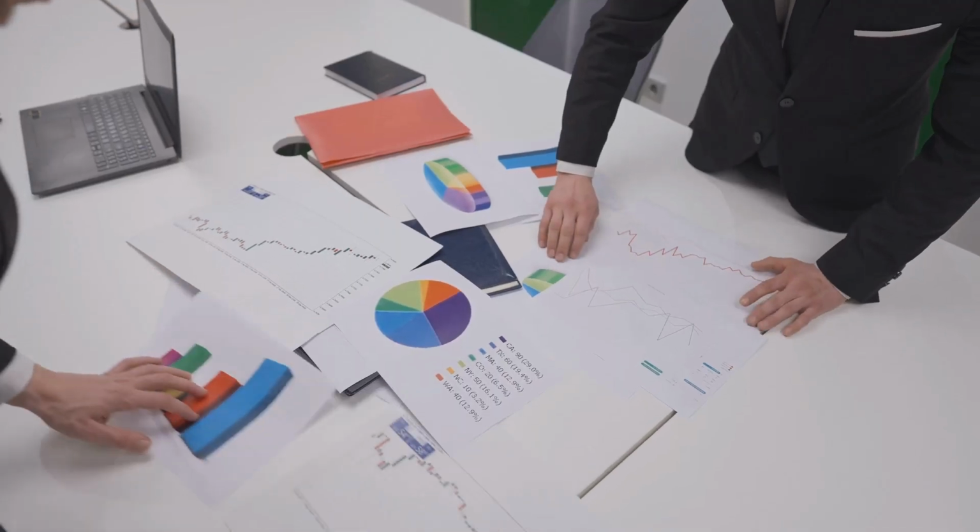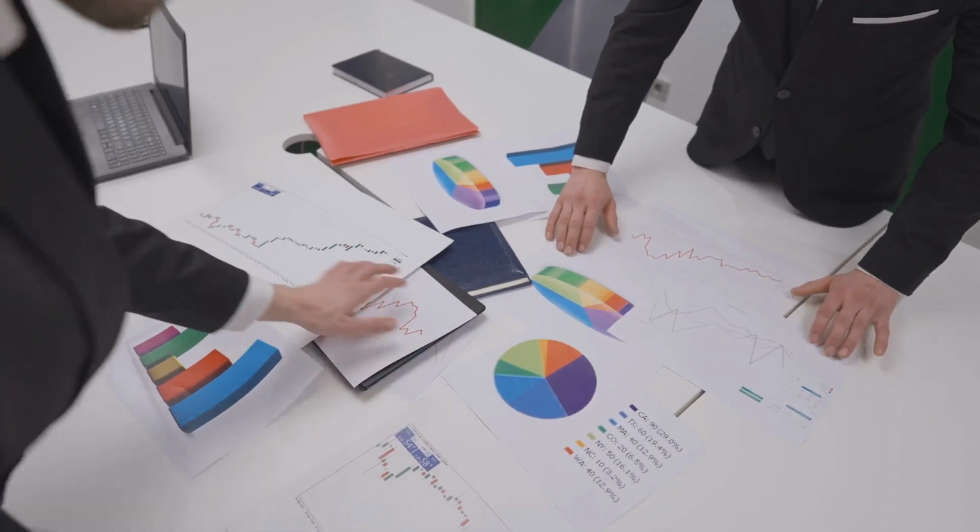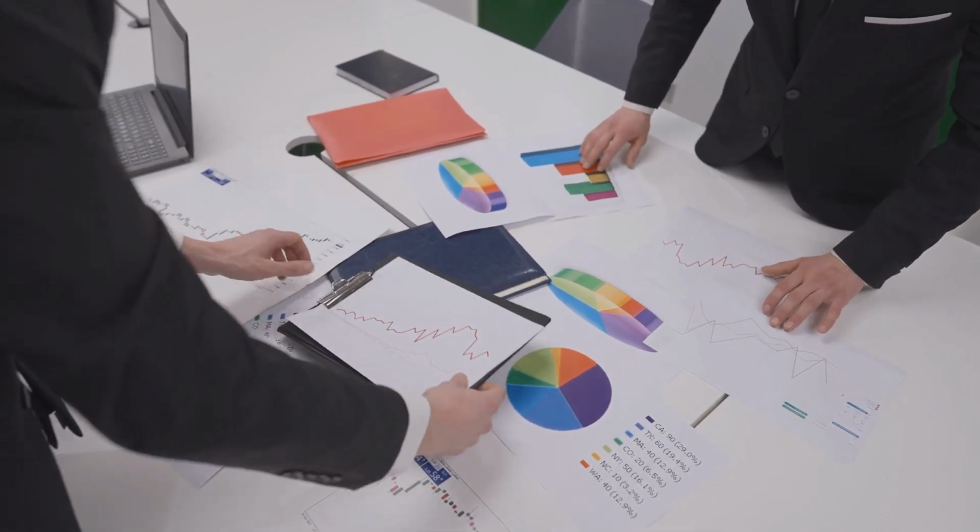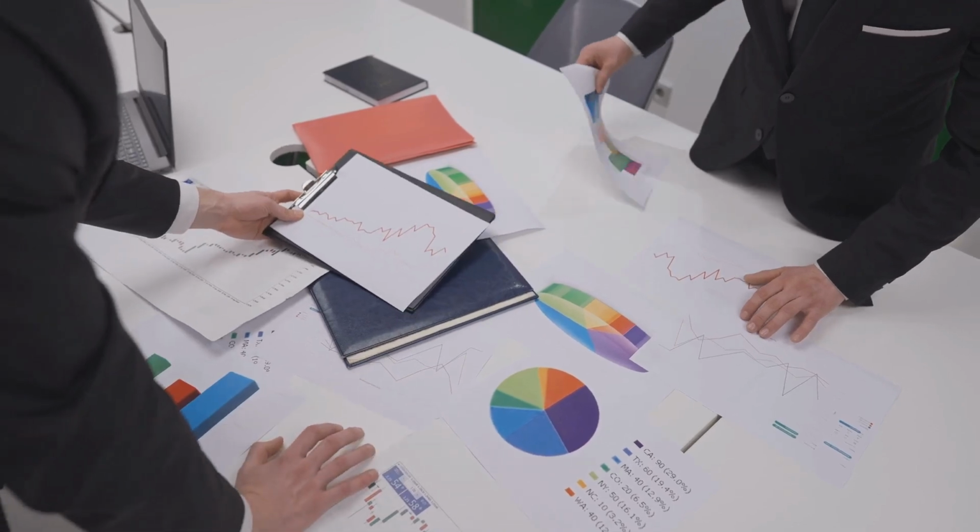The process involves identifying and valuing all of the company's assets, including its current assets, fixed assets, and intangible assets.